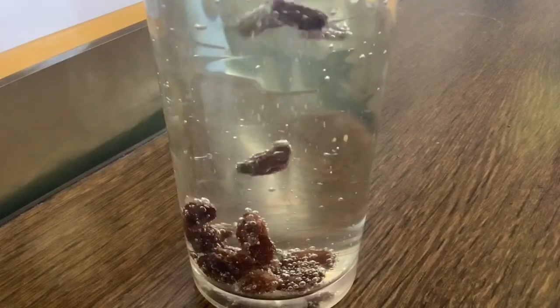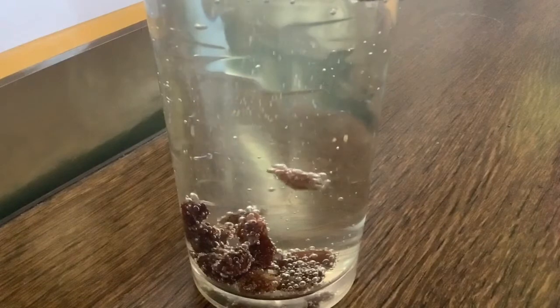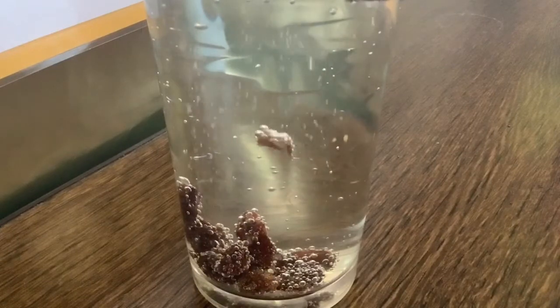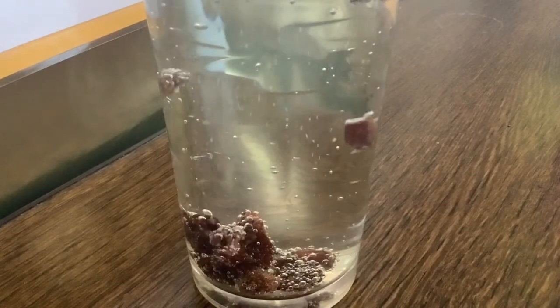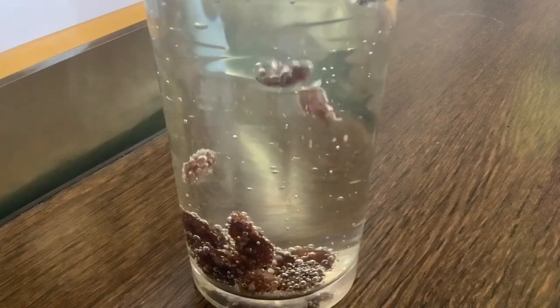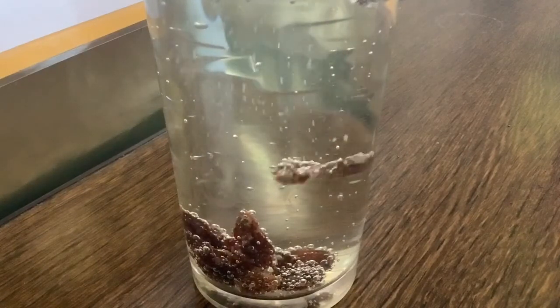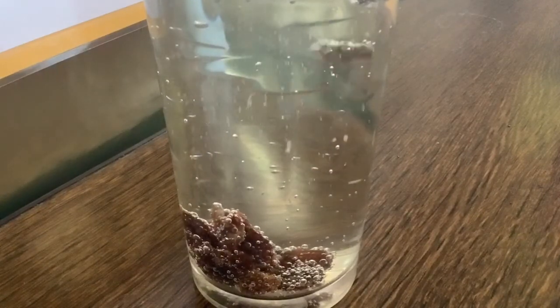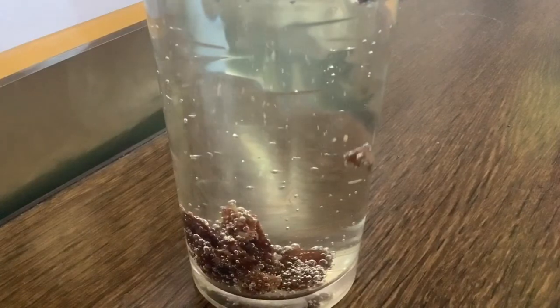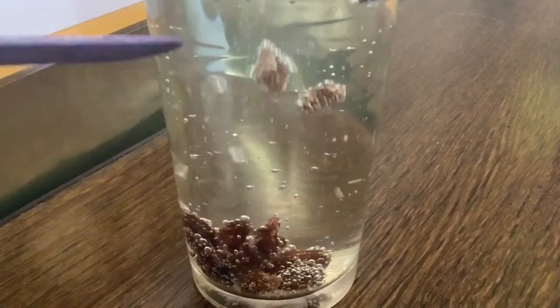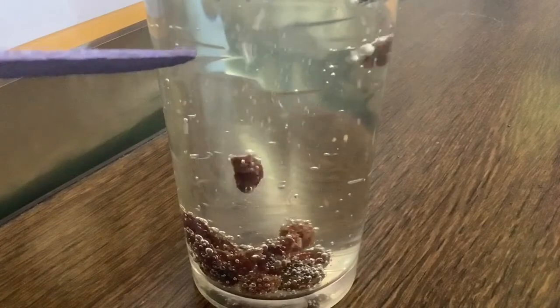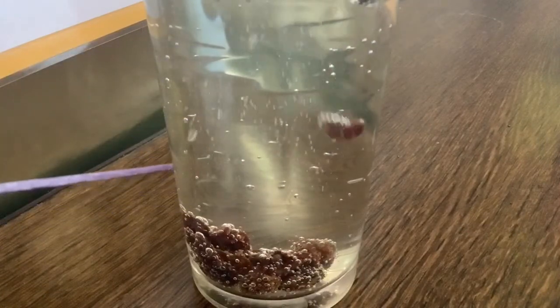Isn't it brilliant? I'm going to leave it going as I explain why. So let's look at why it happened. If you notice at the beginning, the sultanas sank because they were denser than the lemonade. The lemonade's all fizzy and carbonated. You can see all the bubbles, all the carbonation there. And all of these bubbles are carbon dioxide.